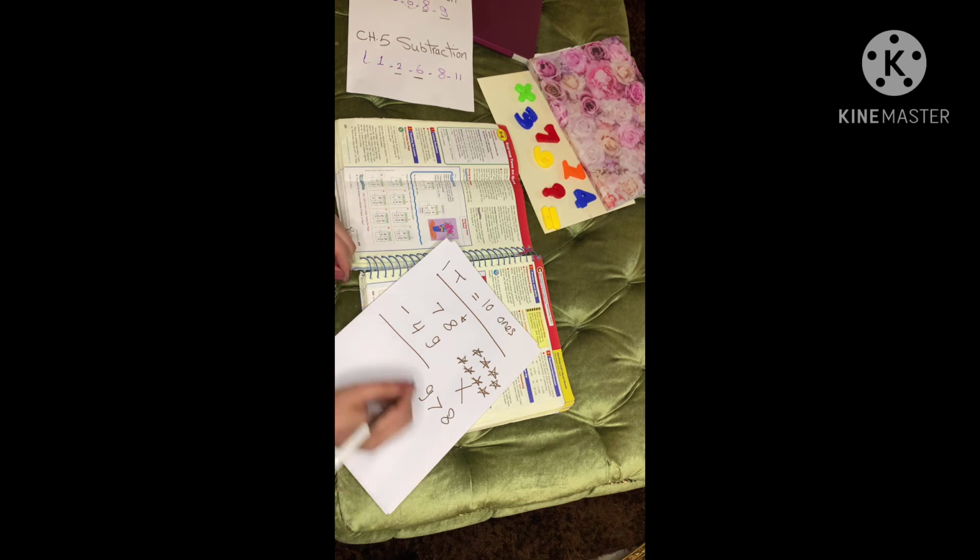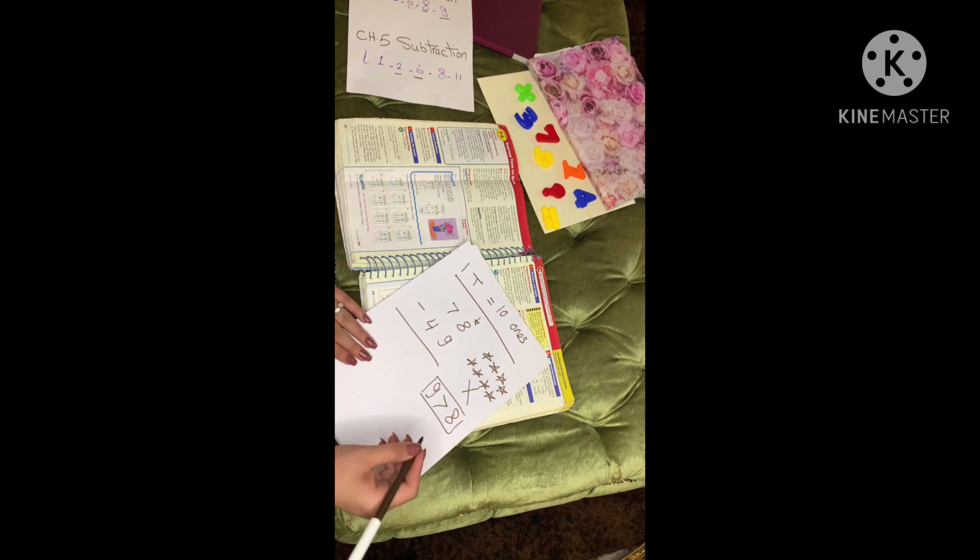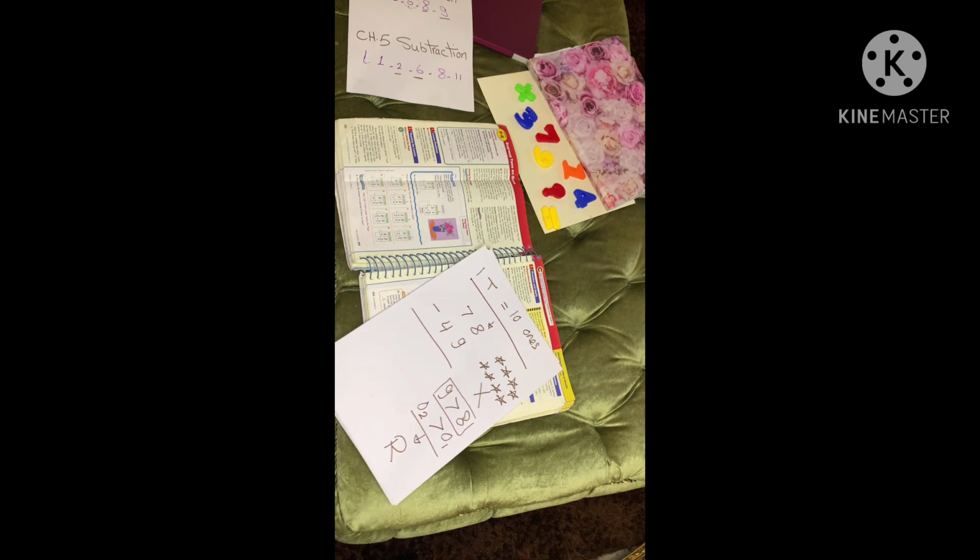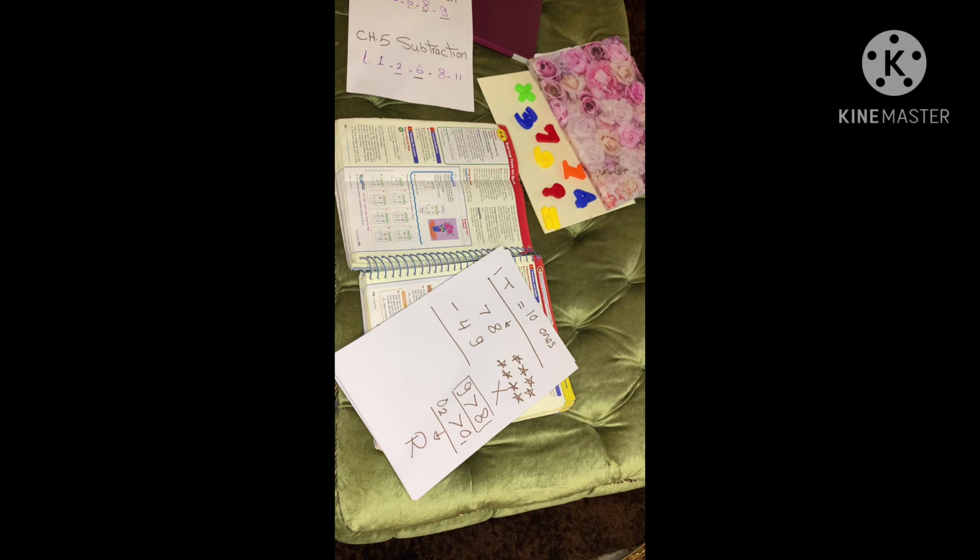So what will I do in this case, if the ones of the second number are bigger than the ones of the first number? I will do regrouping. How to regroup in subtraction?